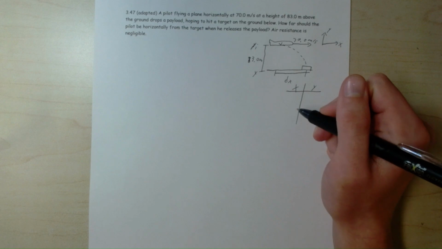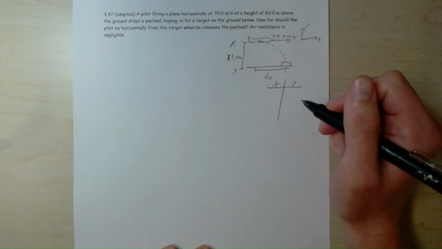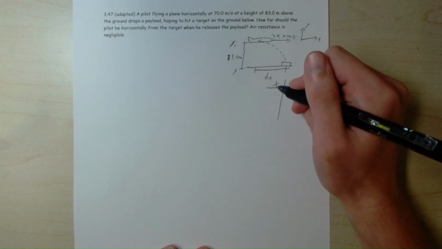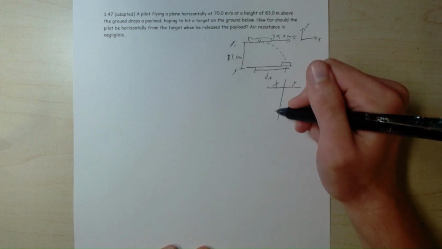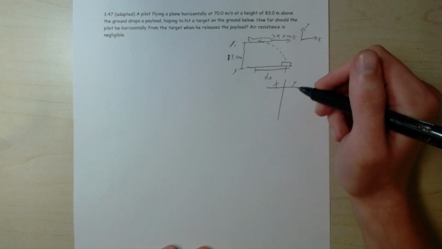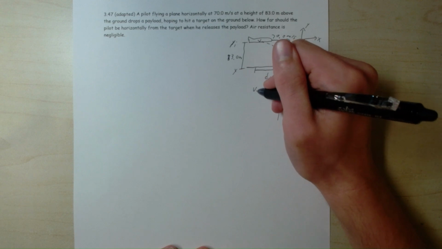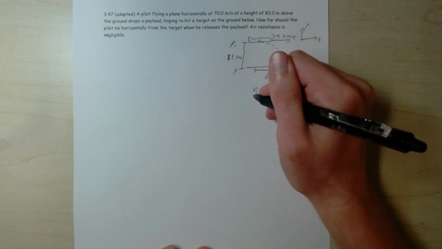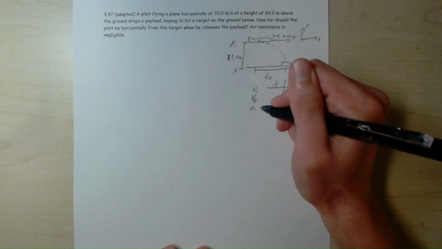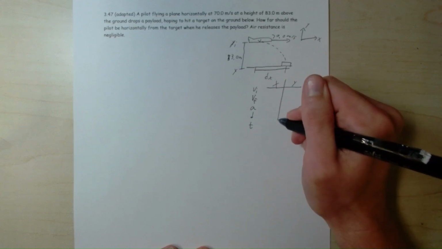And this basically just shows that these are my givens for the x direction of the motion, and these are going to be my givens for the y direction of the motion. So I'm going to write vi, initial velocity, vf for final velocity, a for acceleration, d for distance, and t for time.